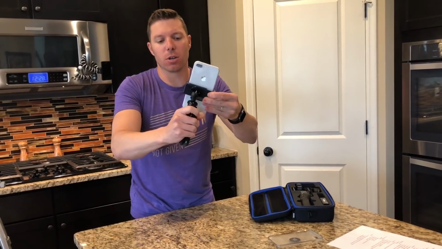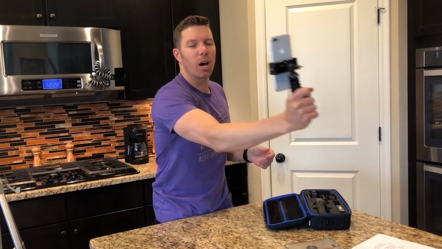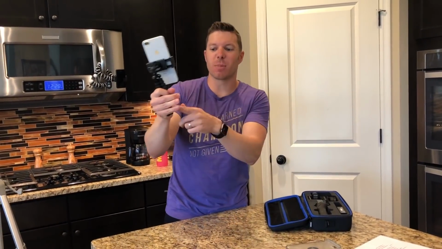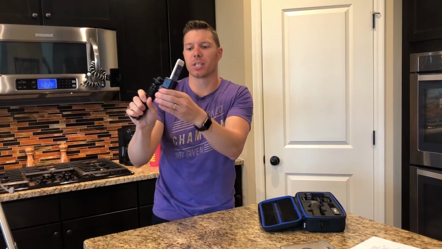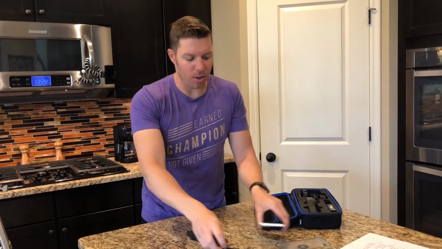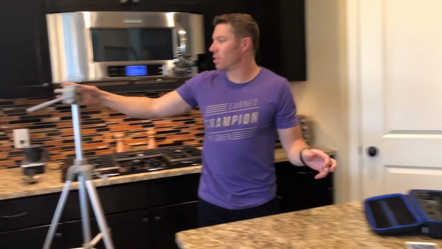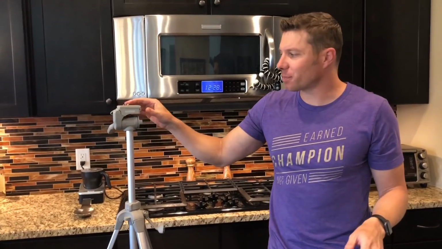The other thing that's nice is you can hold them like this as you're talking. They're really versatile. This is my favorite. You can find these for like 20 bucks or less on Amazon. Now, the next step is going to the next level here, getting a tripod.